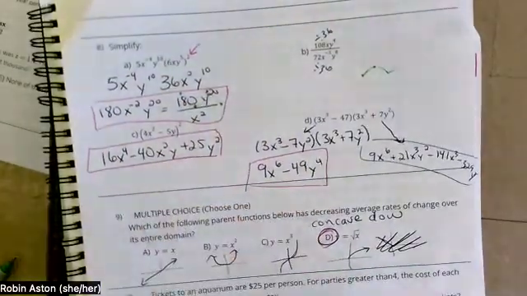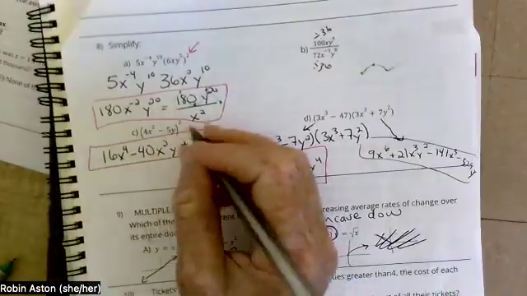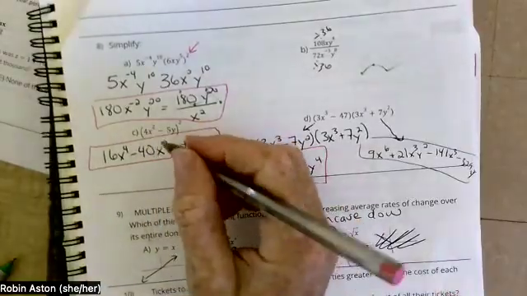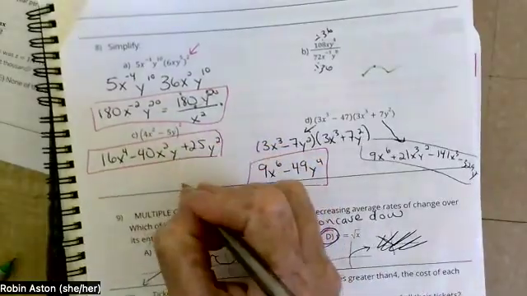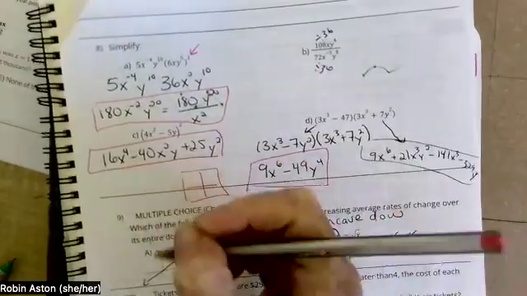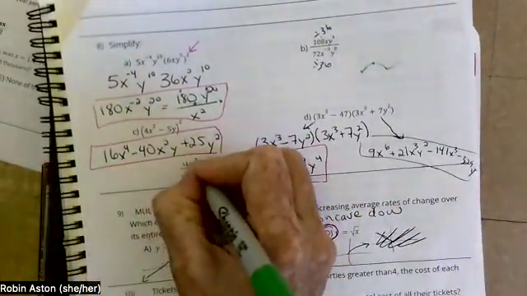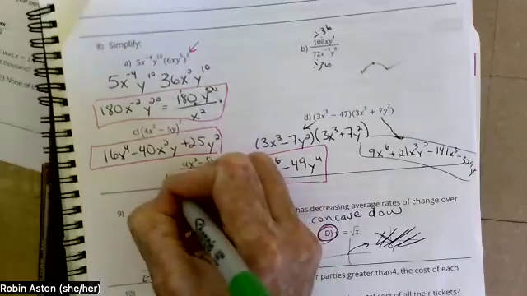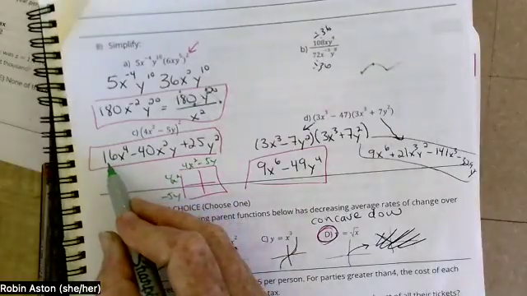So in this problem, this is a perfect square, a binomial squared. You can make a box, or you can distribute twice, or you can know the pattern. What ends up happening is that this is really twice. So in the box, I would have 4x squared minus 5y and 4x squared minus 5y. So the first term is squared.